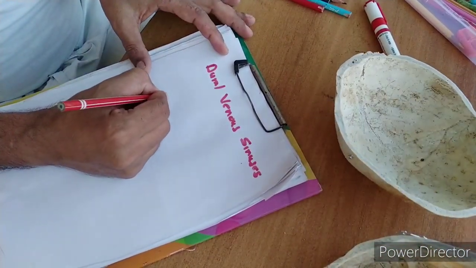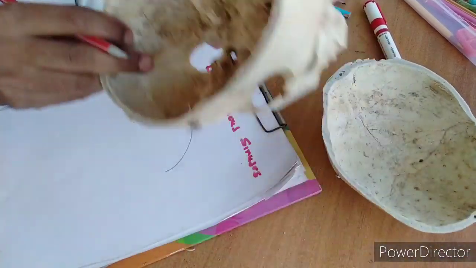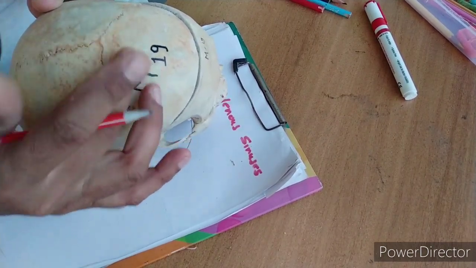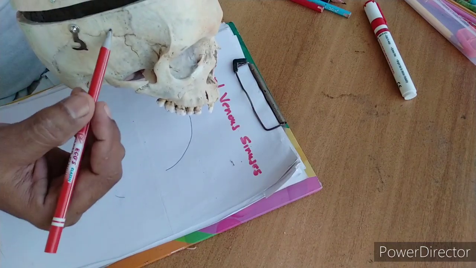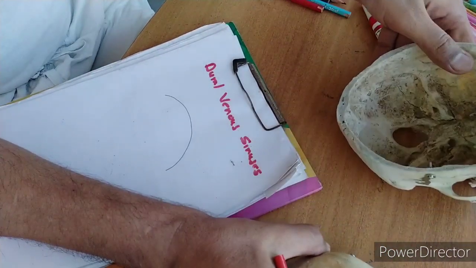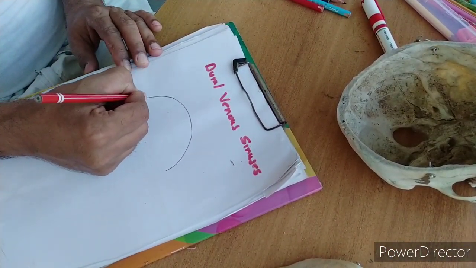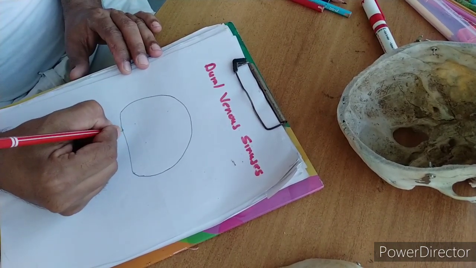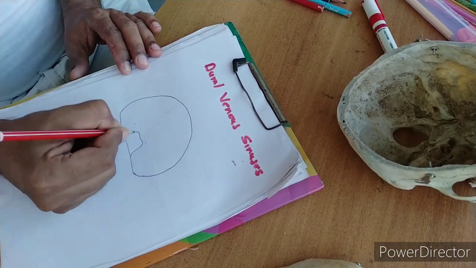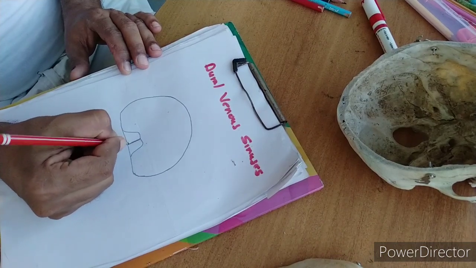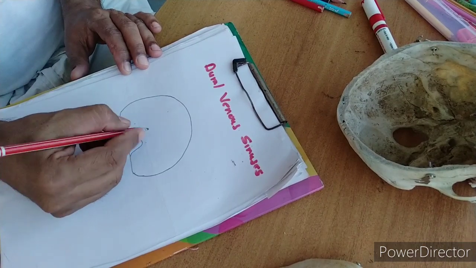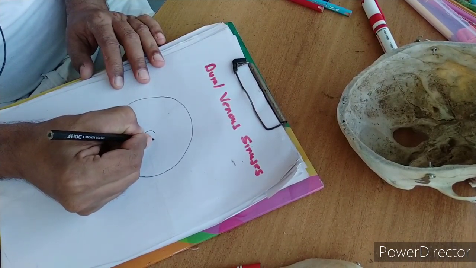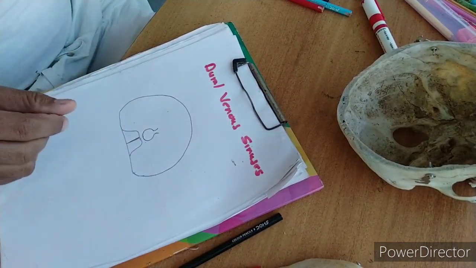Suppose this is the cranial cavity with a cut section. If you take a cross section, I'm taking here the coronal section through the base of the skull, which passes through the pituitary fossa. Clear? So look here, it's a coronal section. This is the pituitary fossa. Here is the sphenoid bone, which has the two sphenoidal sinuses separated by a partition. And this is the pituitary gland.